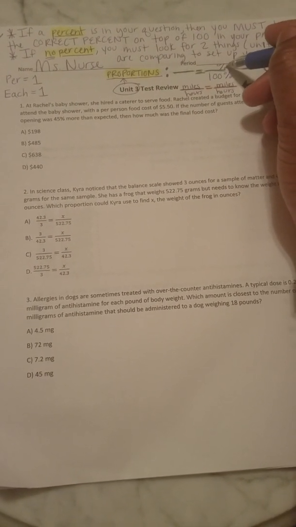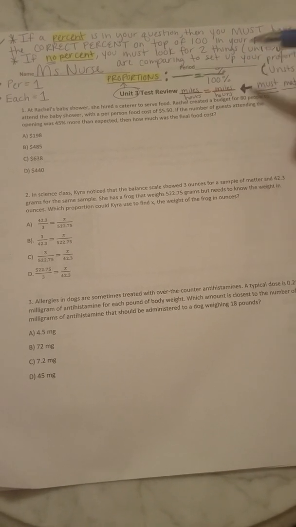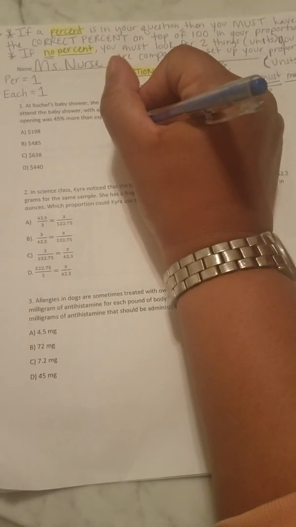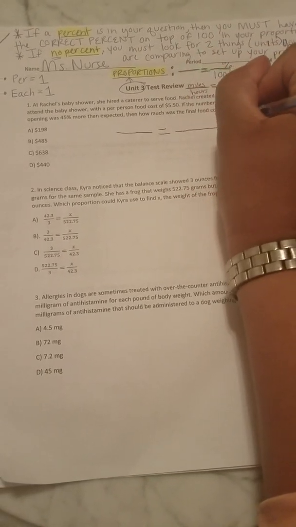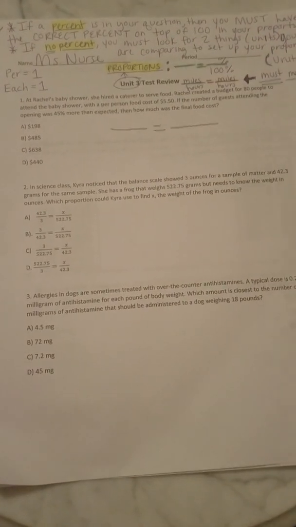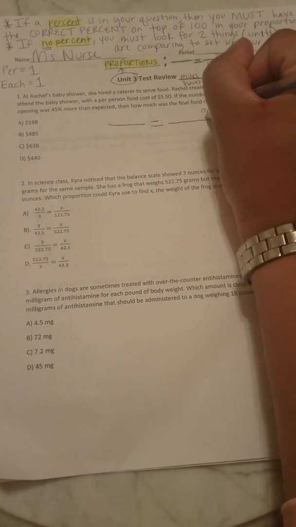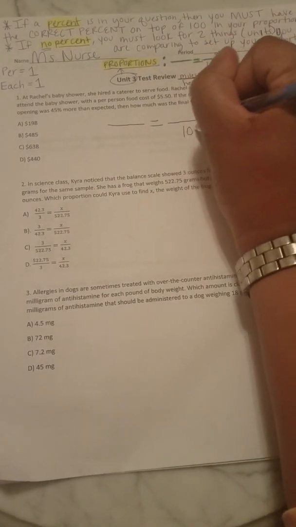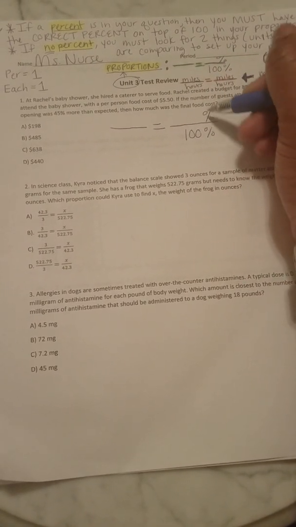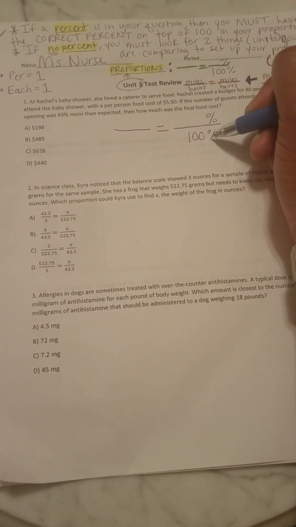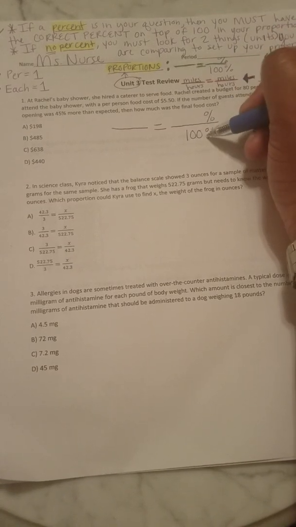So we'll definitely have a percent sign on top of 100. So I'm going to set that up. It's going to be line equals line. Pretty much that's how you'll start all of your questions. And then you must have a percent over 100. I'm going to go ahead and put a percent here, so that way we understand that these percents go on the same side. Whatever you get is with 100%.